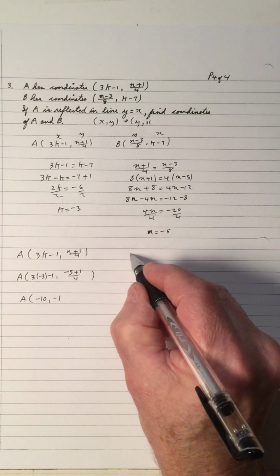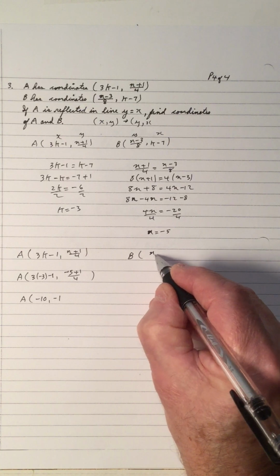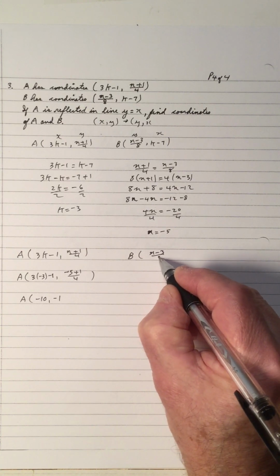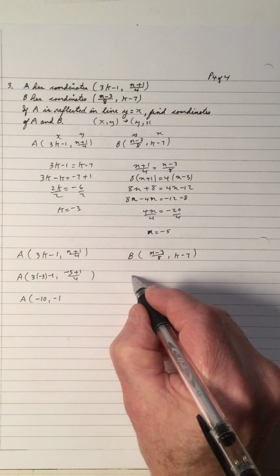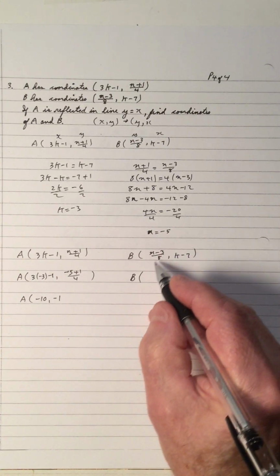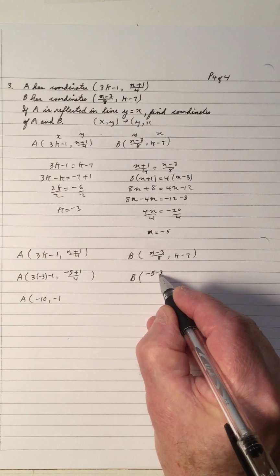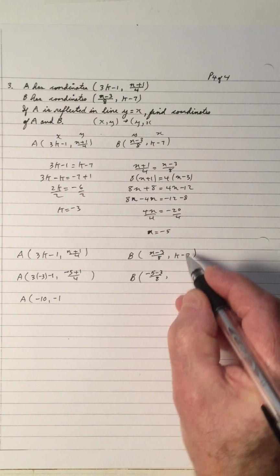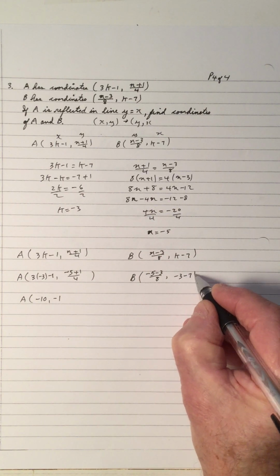Now, let's take B. B is n minus 3 over 8 and k minus 7. So B, n is negative 5, so negative 5 minus 3 over 8. And k is negative 3, so it's negative 3 minus 7.